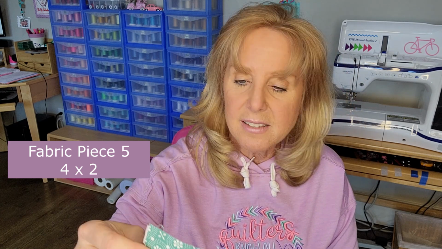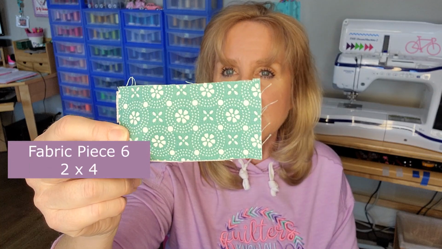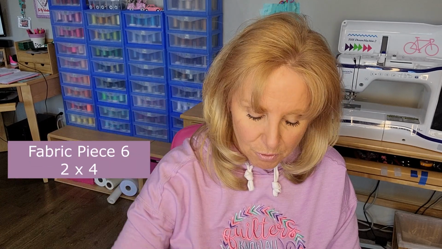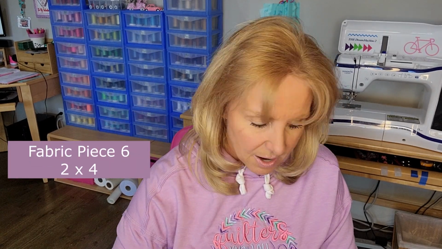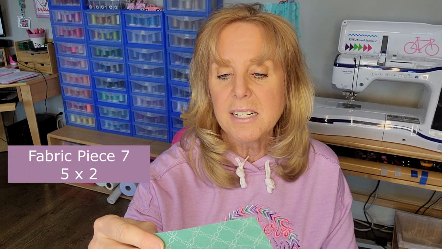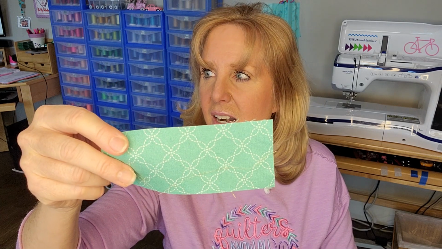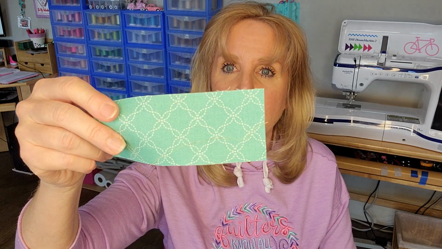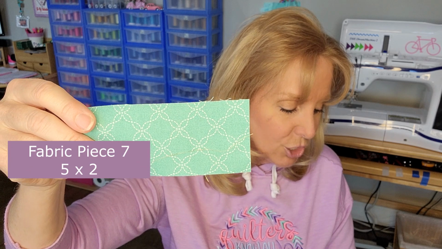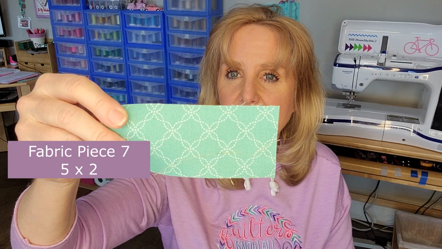And then fabric 6 is 2x4, and it is this teal with flowers and circles on it, stars, and I'm not sure, but crosses. Looks like crosses and flowers and circles in 2x4. So this way, sorry. All right, and then 5x2 for fabric 7. It is the orange peel, and I call this the lattice. Maybe it's, I don't know. Anyway, it's got an orange peel. I think it's lattice. I think this is called lattice. 5x2 for fabric 7, and it is the teal orange peel lattice looking fabric.